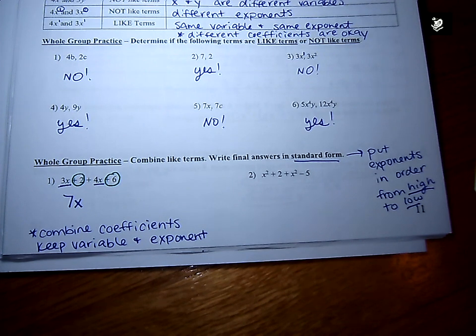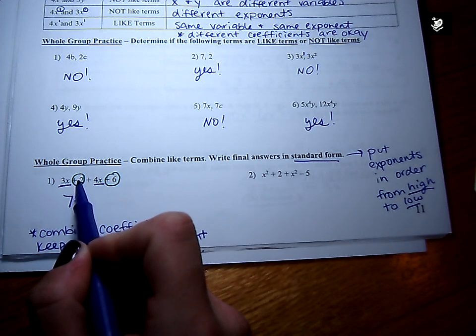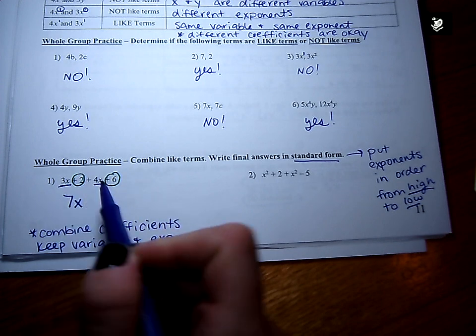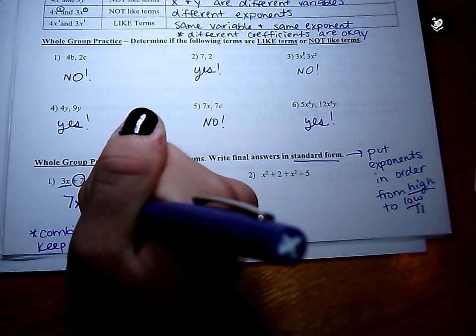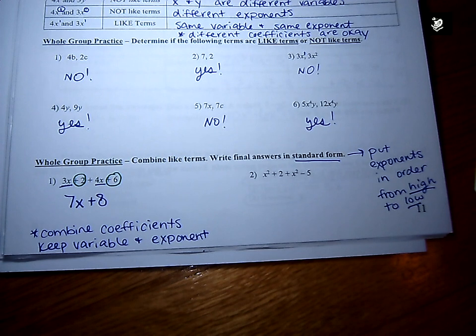Same thing for 2 and the 6. Well, that's just basic arithmetic. 2 plus 6 is 8. So I'm going to add on a plus 8. So what you really just did is you simplified the expression by combining like terms. So see if you can do number 2. Combine like terms to simplify the expression.